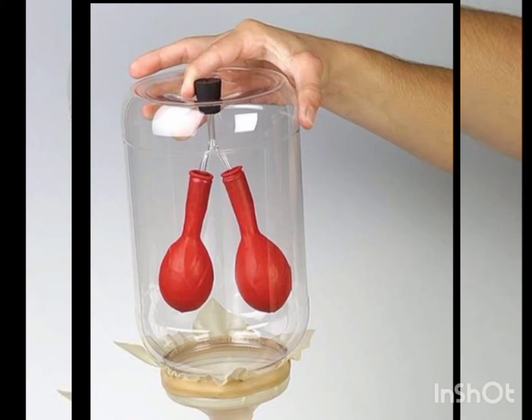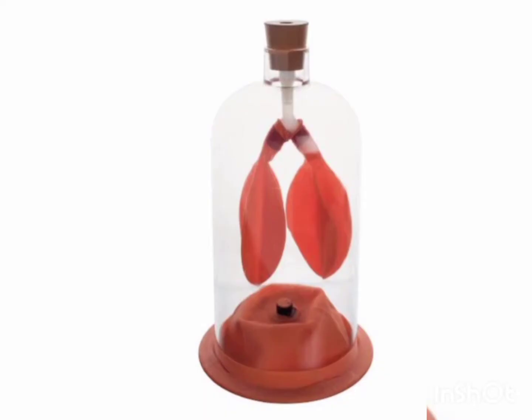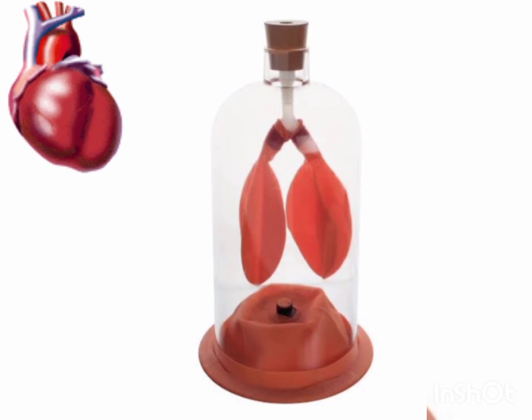You see a balloon-like thing in a bottle. What is it? It is a model of lungs, showing the working of lungs in inhalation and exhalation. In the top, you can see the working of lungs. And this is the model of that.